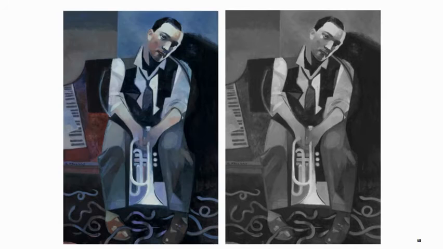Here's the actual painting in color, but what I've done here is I'm just showing you a black and white version of it to kind of make that point that it's not really about the color, it's about the value of the color when we want to make one shape appear different than another.